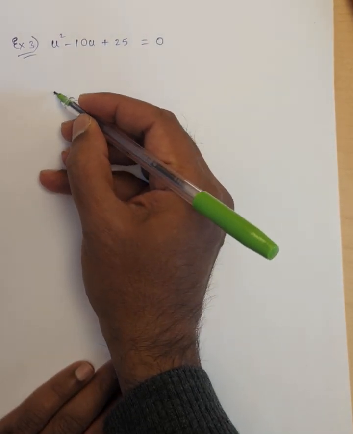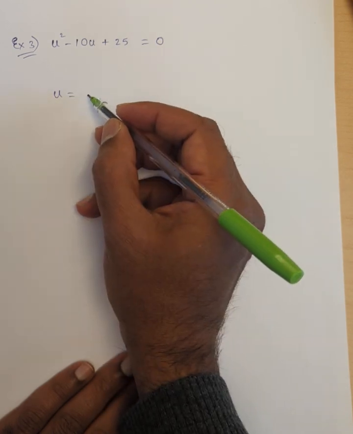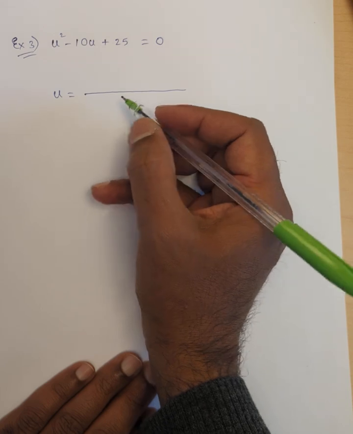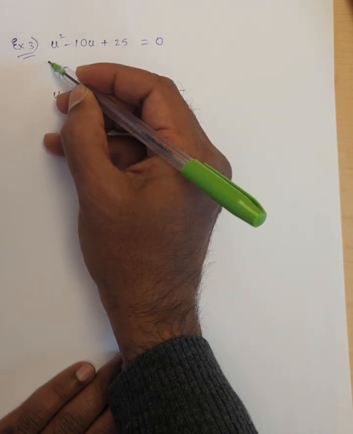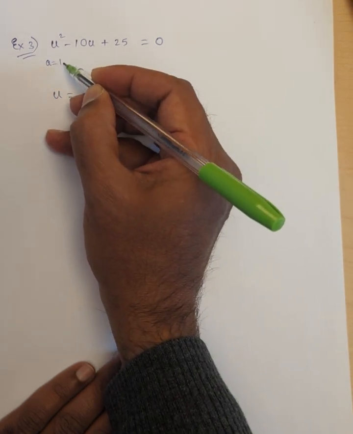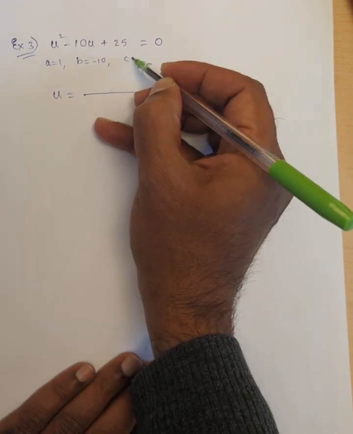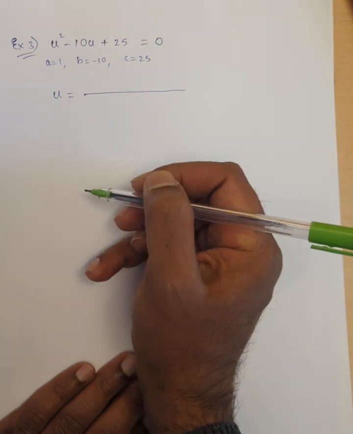So what does the quadratic formula tell me? I will have a fraction. The numerator is, let's go ahead and write down the values of a, b, c. a is 1, b is negative 10, and c is positive 25.